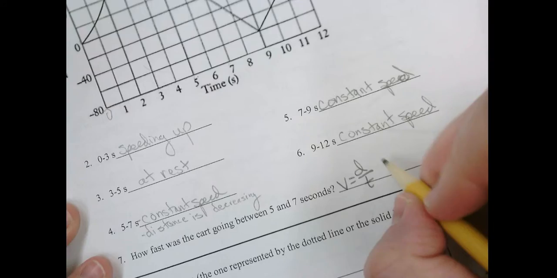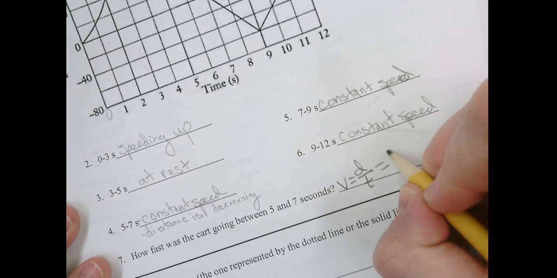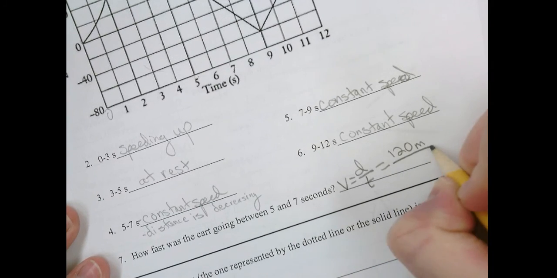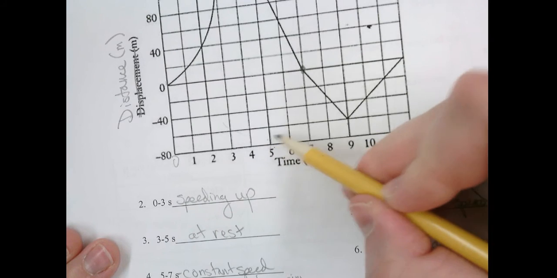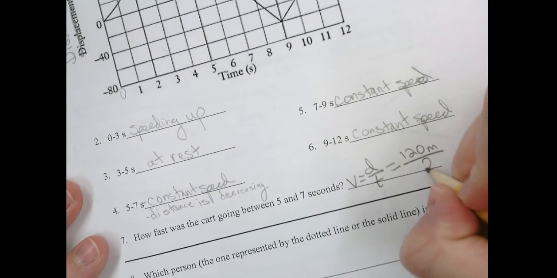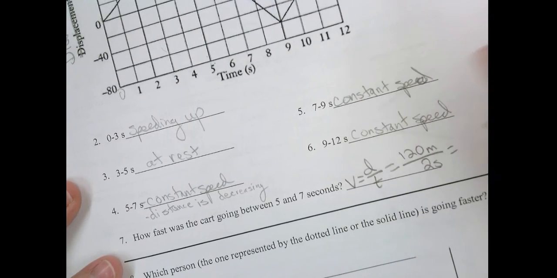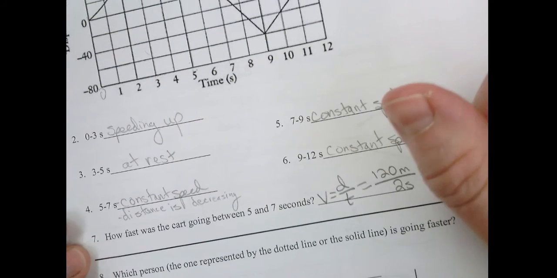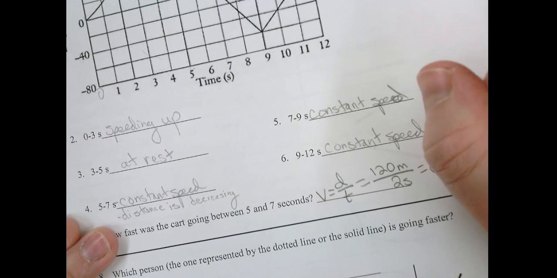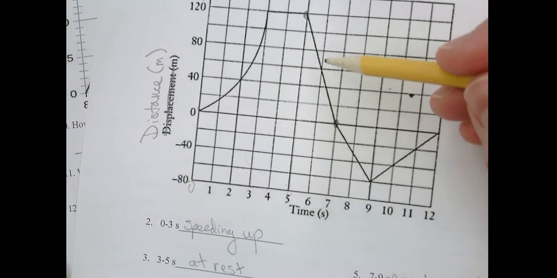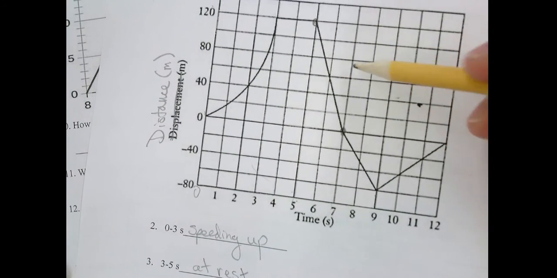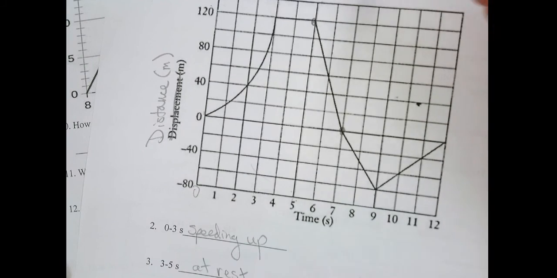So that means that the cart went 120 meters, and we're only going from 5 to 7, so that's just 2 seconds. So you're dividing 120 meters by 2 seconds, and you get 60 meters per second. I think this is the number one area where people had a hard time, so make sure you understand where I'm getting those numbers from.